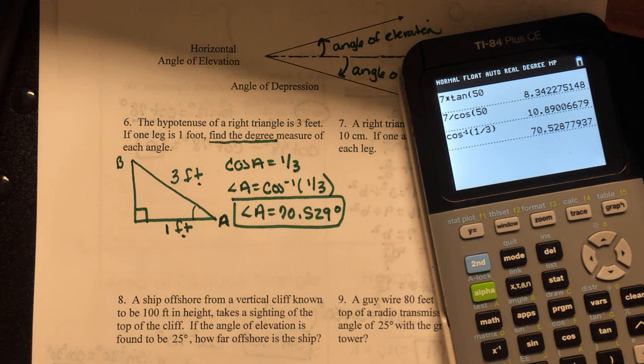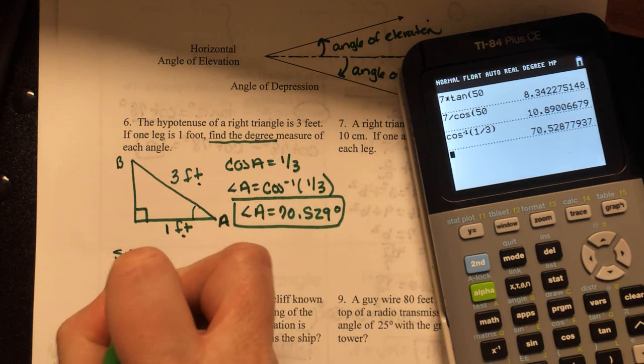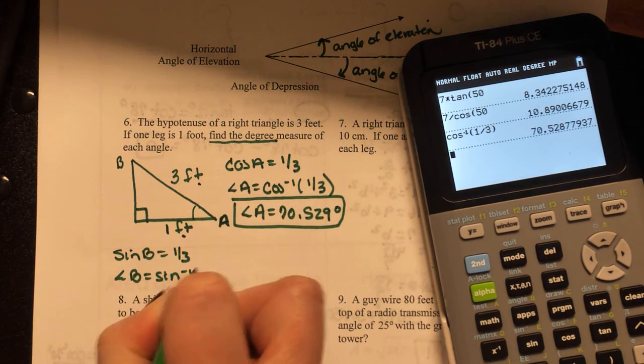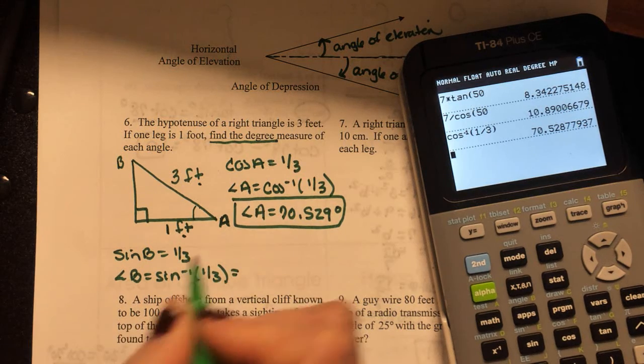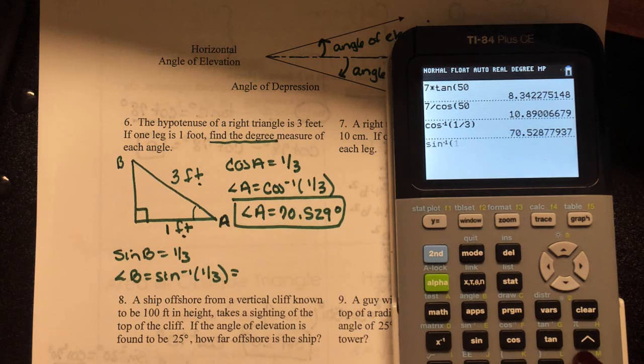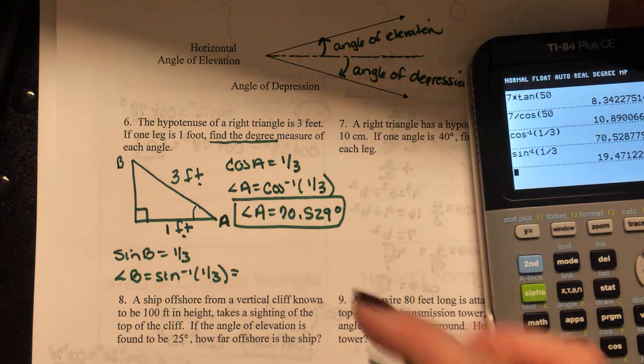Now, if I wanted to solve for angle B, in relationship to angle B, 1 foot is not the adjacent side, it's the what? Opposite. And I know the hypotenuse, so what trig ratio would I have set up? I would have set up the sine. So I could set up the sine of B is equal to 1/3. And then again, I can do the inverse sine. And again, I could just hit the second sine of 1 divided by 3. So 19.471 degrees.